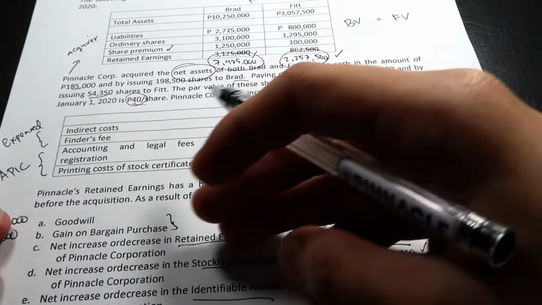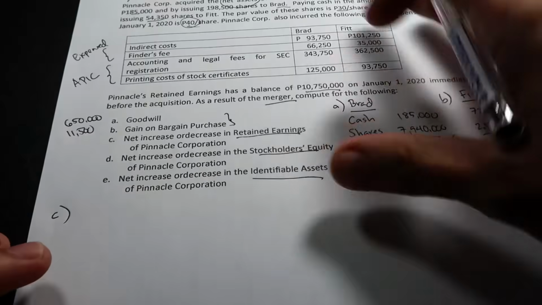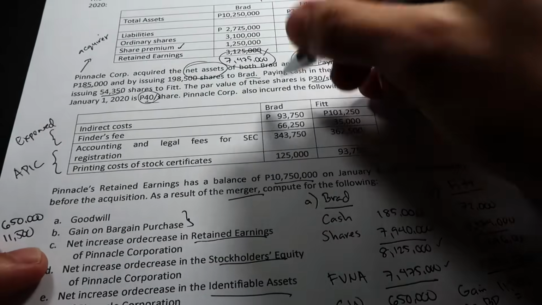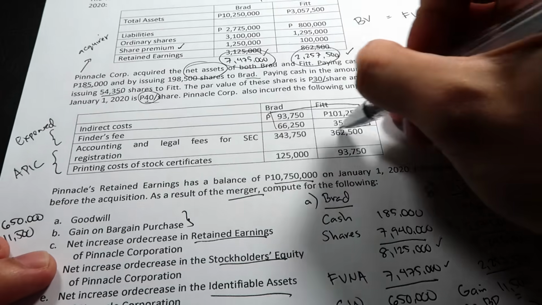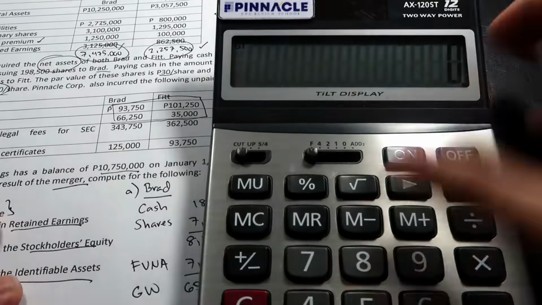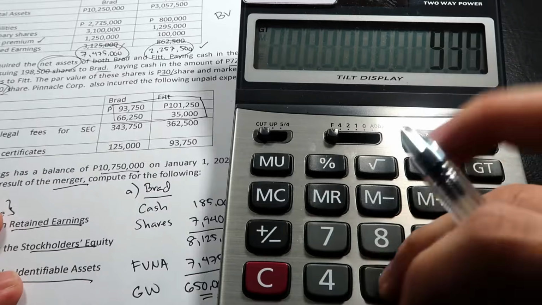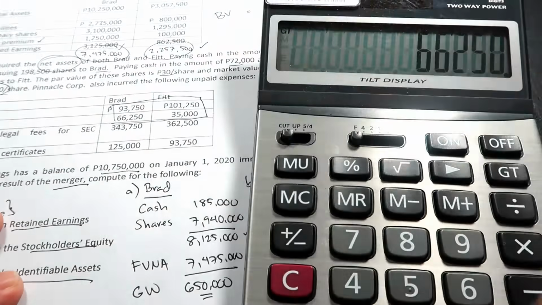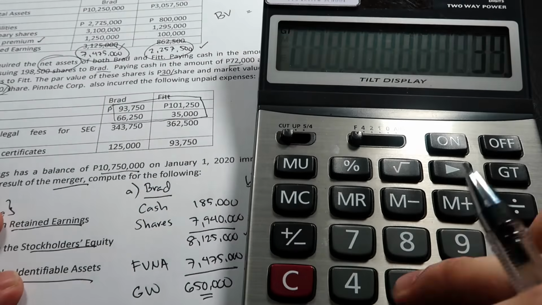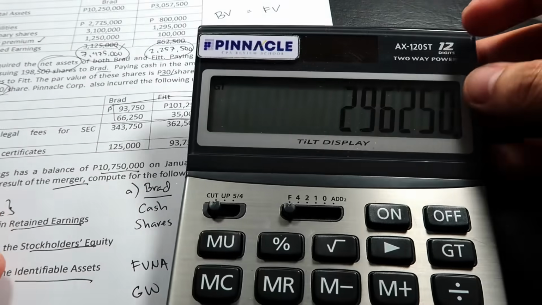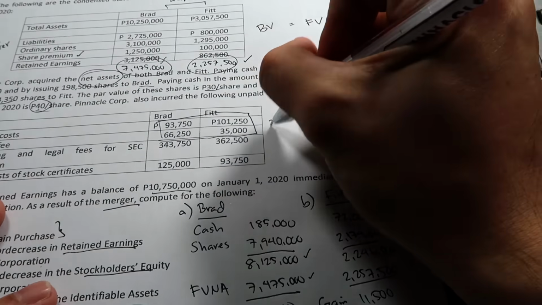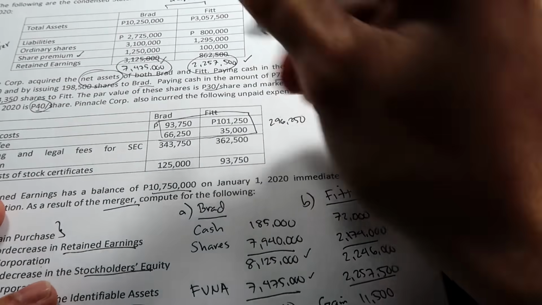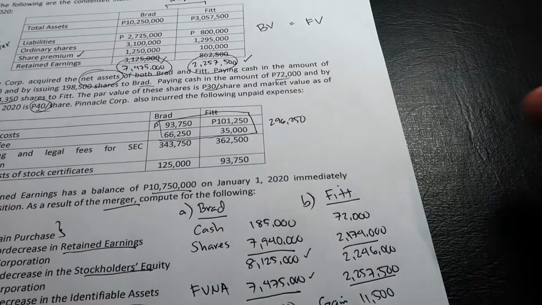Okay. Ayan, so expenses. Question is retained earnings. Okay, ano makaka-affect dyan? Again, yung expenses. So, computing natin yung total indirect cost and finder's fee of both Brad and Fit. Okay? So, 93,750 is one. Plus 66,250. Okay? Plus 101,250. Plus 35,000. You get 296,250. Alright? 296,250 class. This is the total indirect cost and finder's fee.